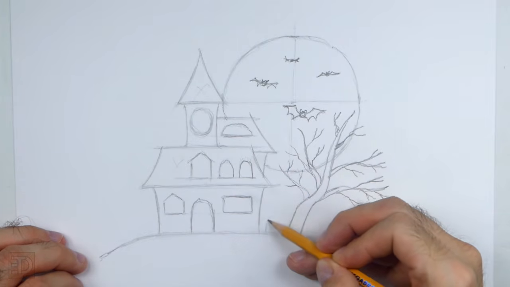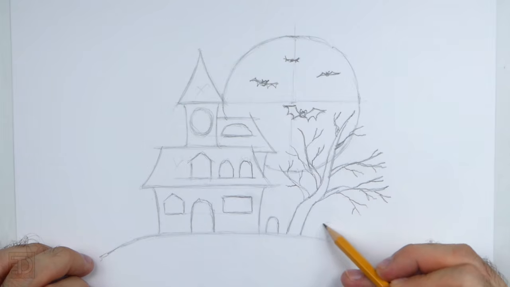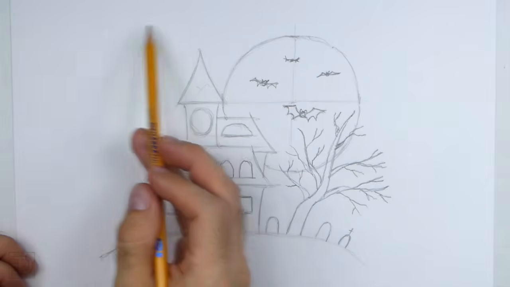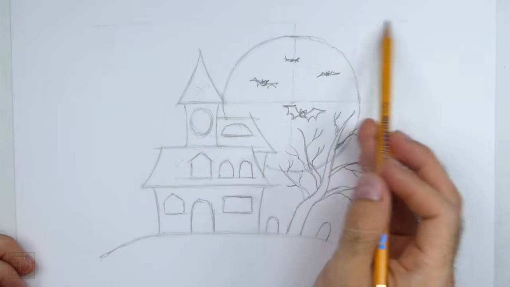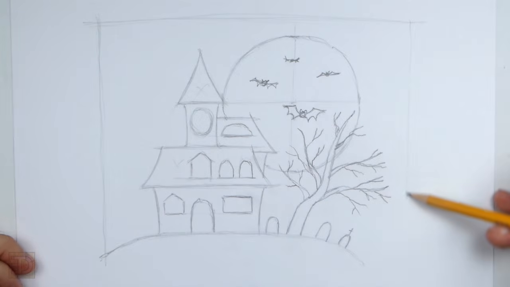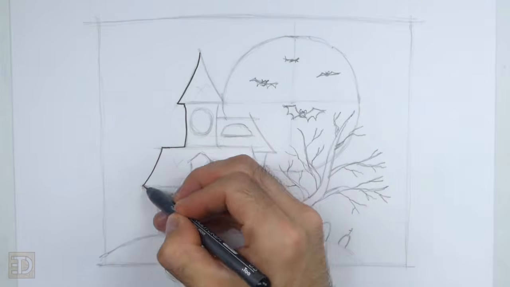Draw a couple of small arcs on the sides of the tree for tombstones. Draw a few long lines around the drawing to create a border. Use a ruler to create straighter lines. And that's it for the haunted house.